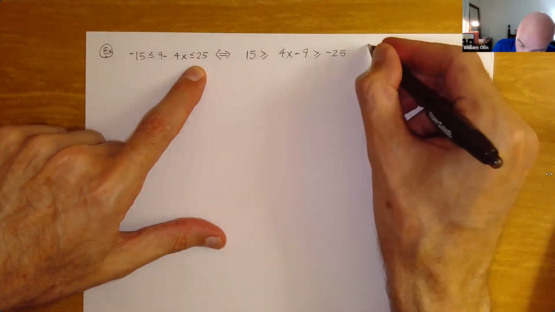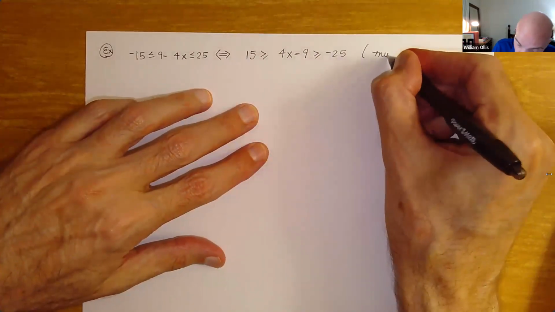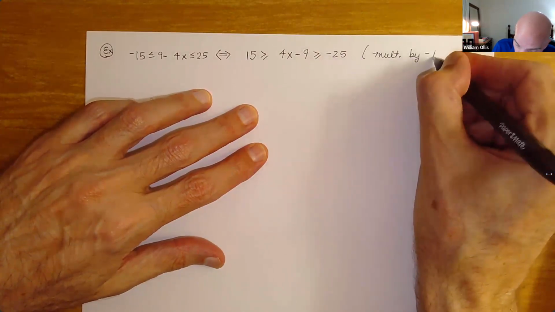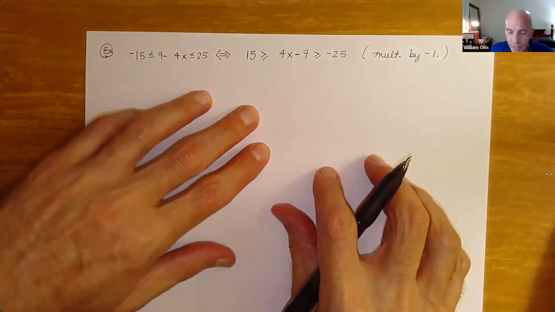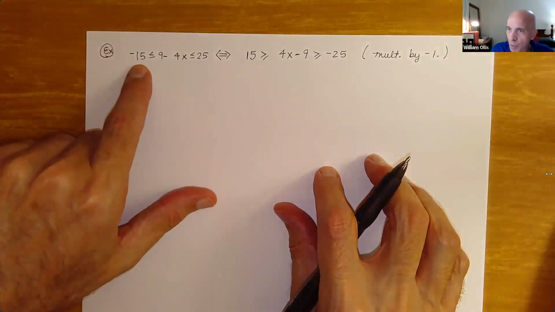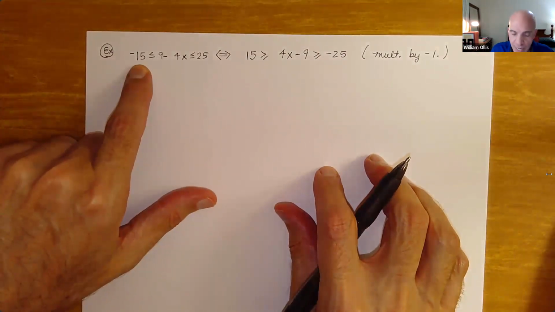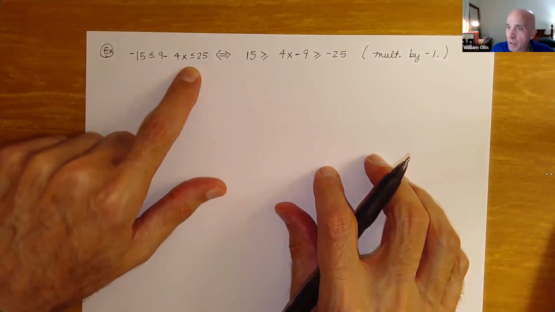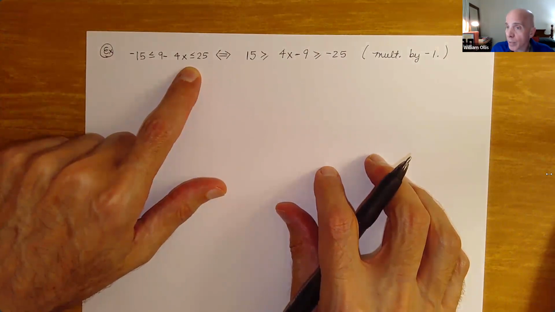So this results by multiplication by -1. So what's important here, if you go ahead and write in the multiplication as an additional step, you must necessarily flip or reverse the inequalities, because if you don't, it's not correct.